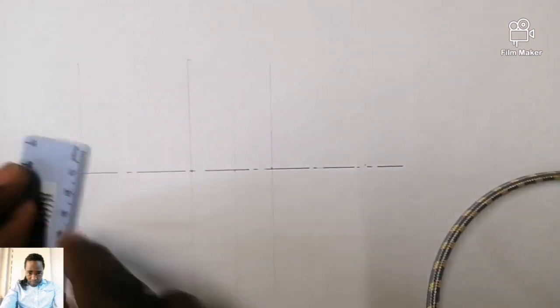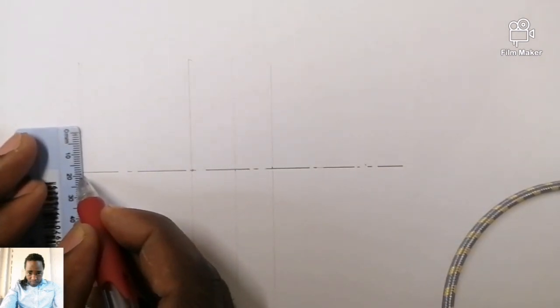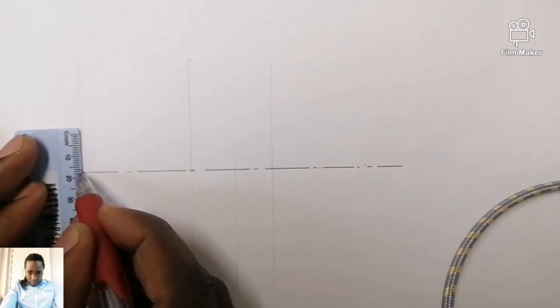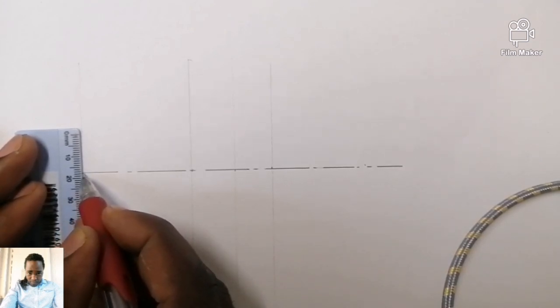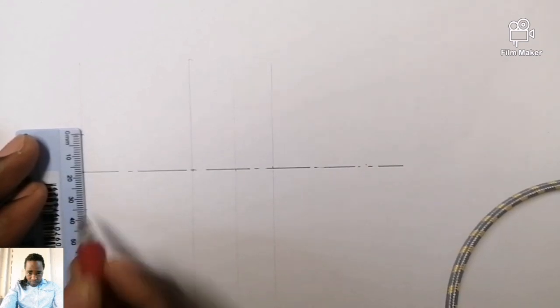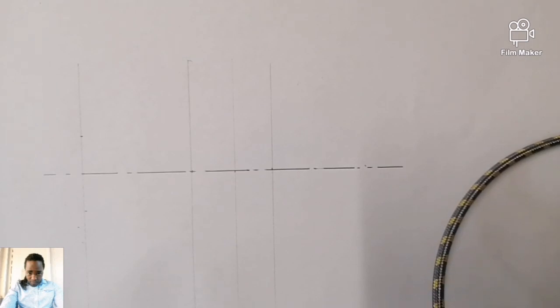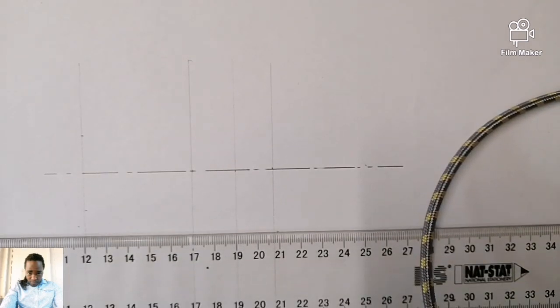So I can put it at 17.5, between 17 and 18. Then I mark at 0 and 35 like this.